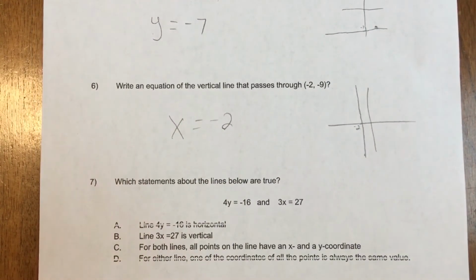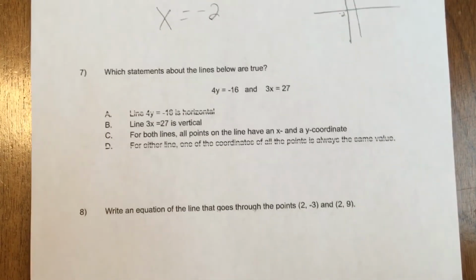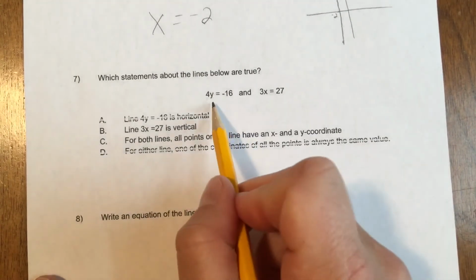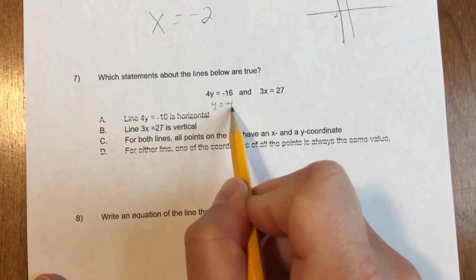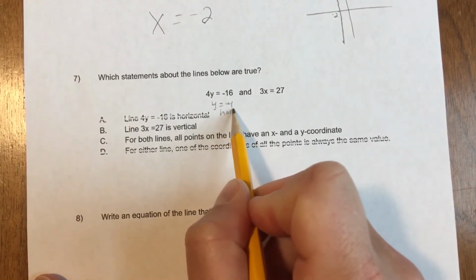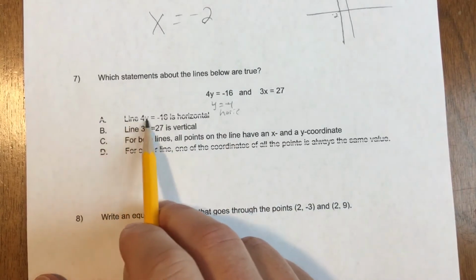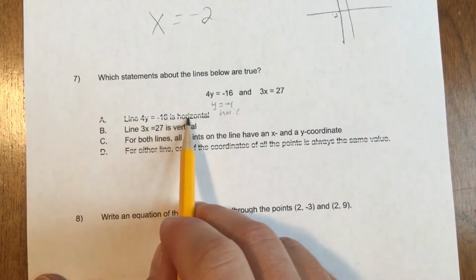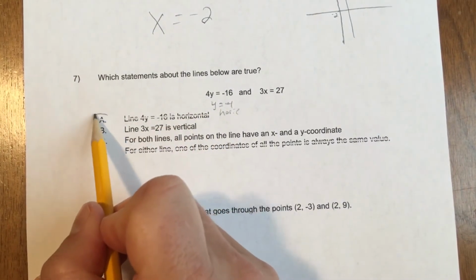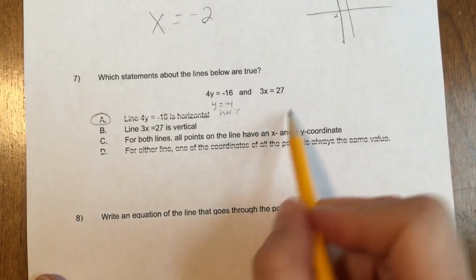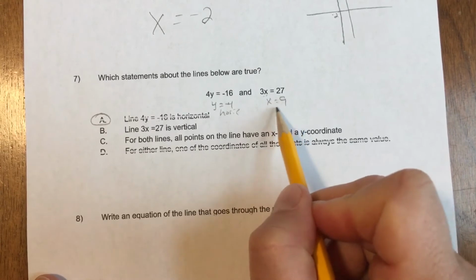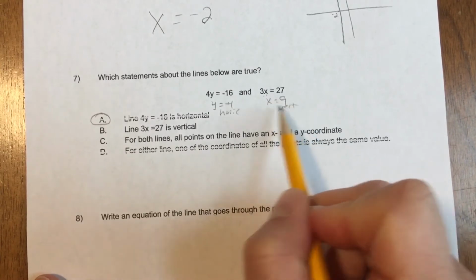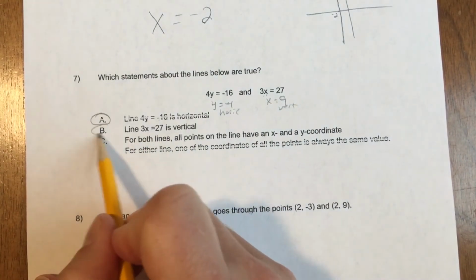Right. Which statements about these lines below are true? So if I had this one, if I were to divide, I'd get y equals -4. That's a horizontal line. So A says the line 4y = -16 is horizontal. That is true. So A is true. 3x = 27. If I divide by 3, I get x equals 9. That's a vertical line at 9. 3x = 27 is vertical. That's true.